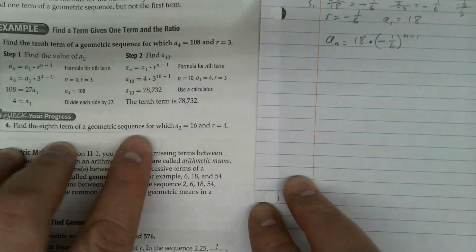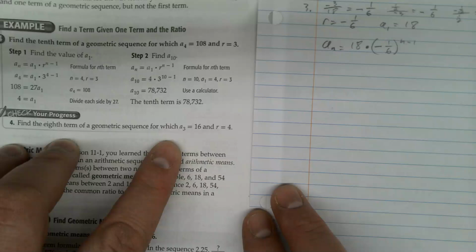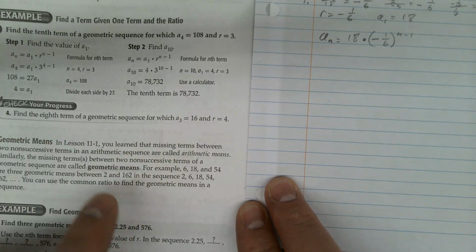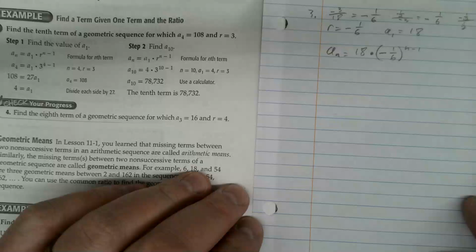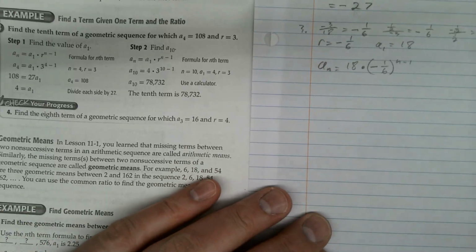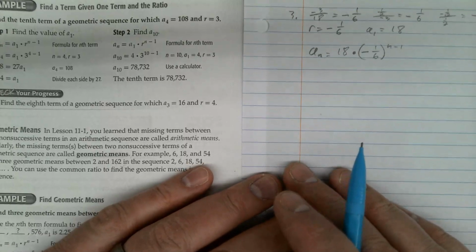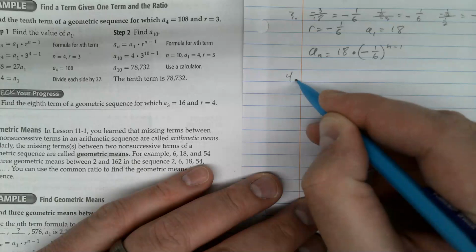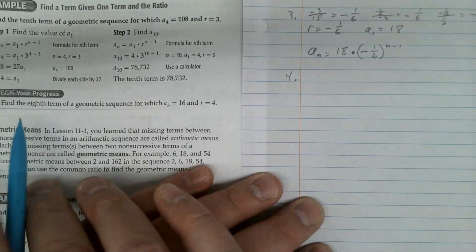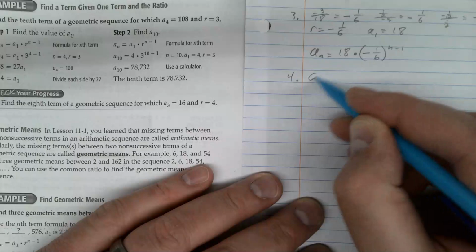Find the 8th term of the geometric sequence for which A3 is equal to 16 and R is equal to 4. Go ahead and pause the video and do this one on your own, and then come back and check. All right, we've all paused. We're coming back. Find the 8th term. So we are looking for A8.